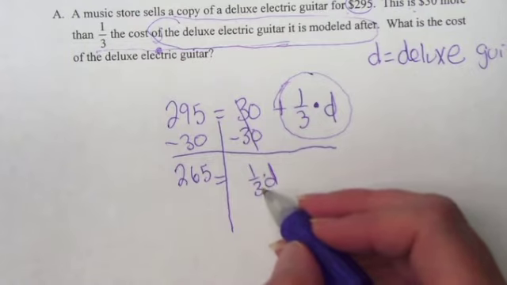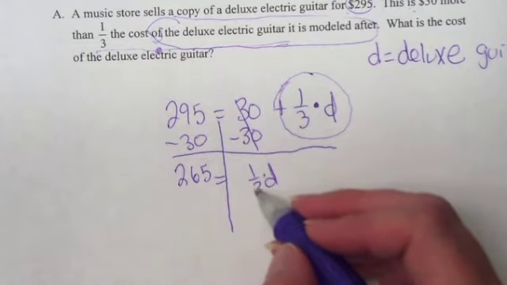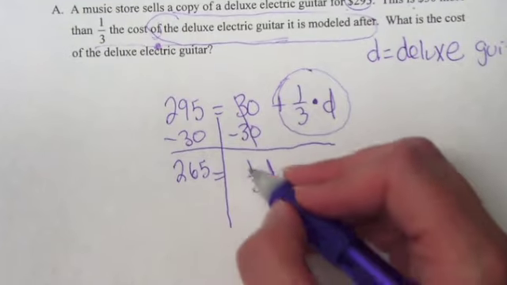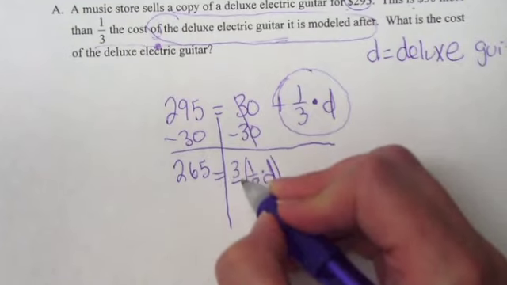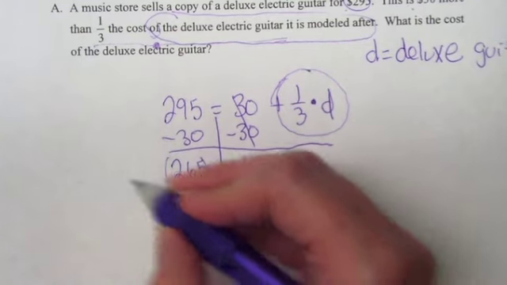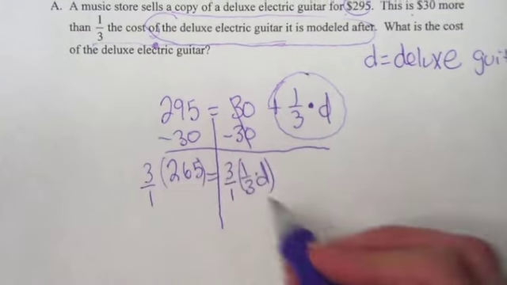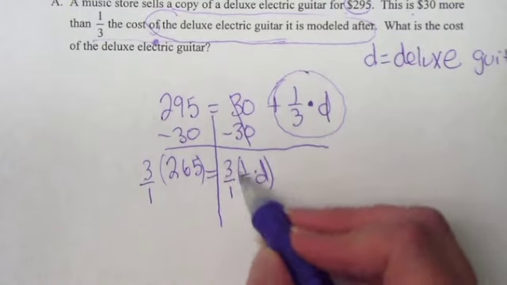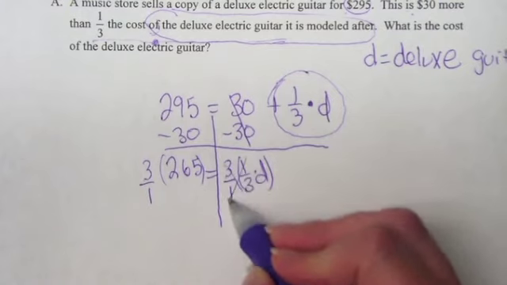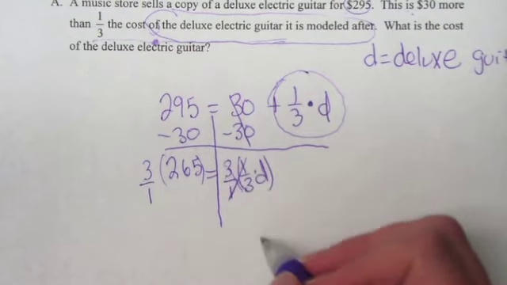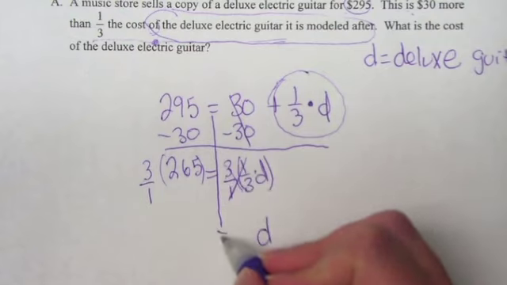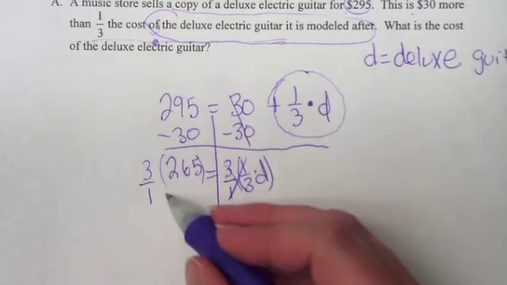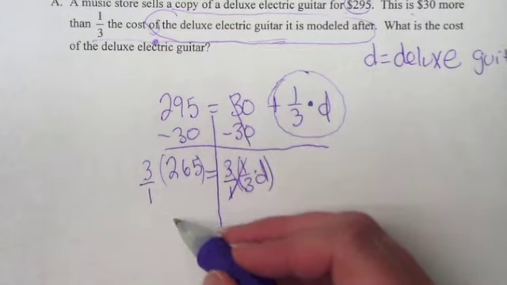But a little bit easier of a way when you're dealing with fractions like this is to actually multiply by the reciprocal, okay? Reciprocal, we talked about that last unit, is where you flip that fraction to 3/1. So if we take this and multiply both sides by 3/1, the 3's and the 1 cancel, because 3/1 times 1/3 is 1, which is what we want. So we can just get D, because it's just 1D, but we just don't write the 1, it's D. And then on this side we take 265 times 3.